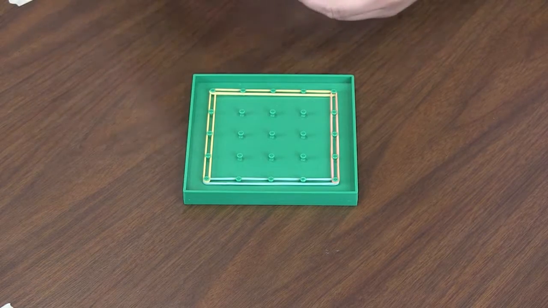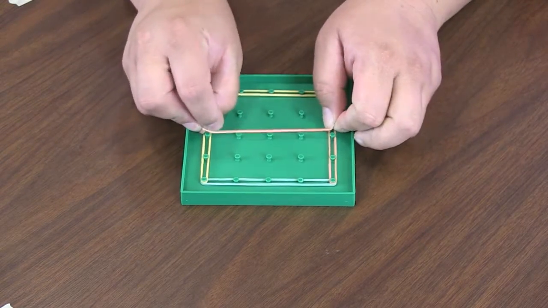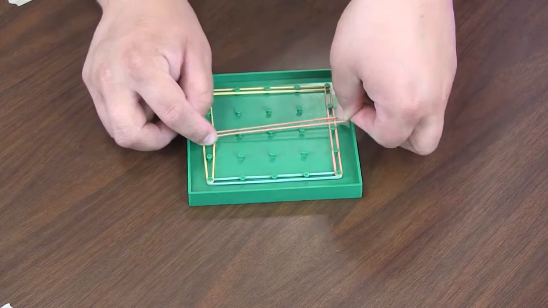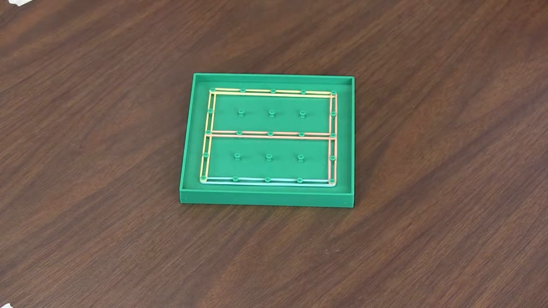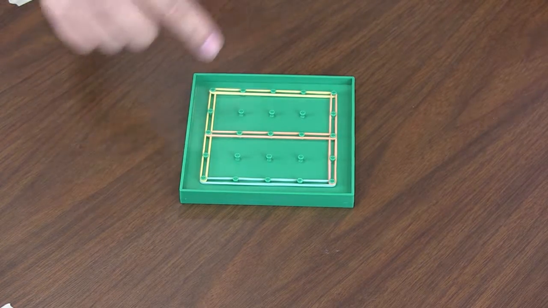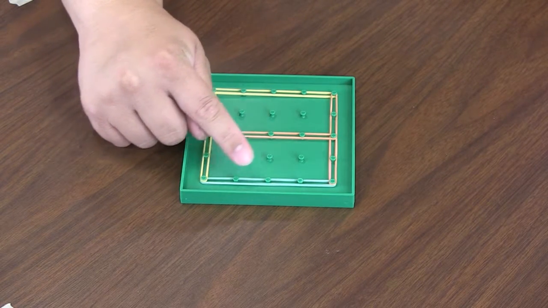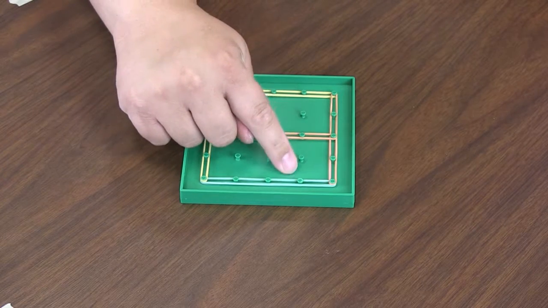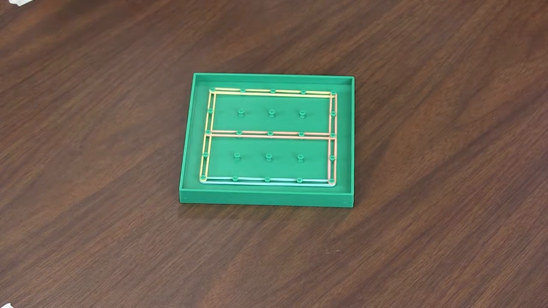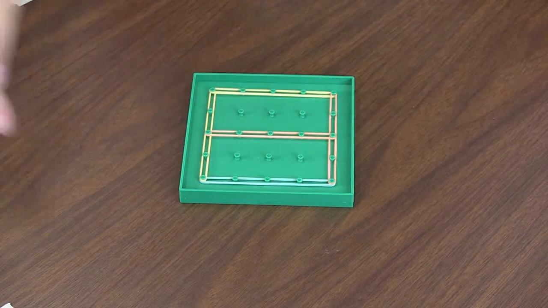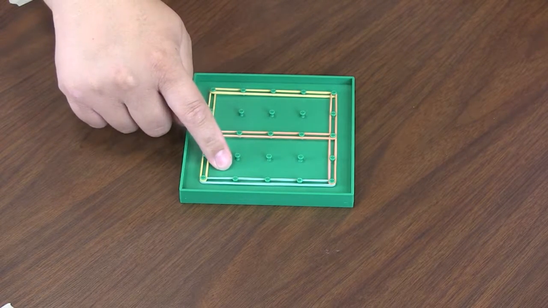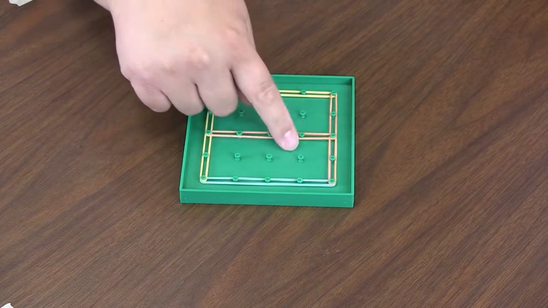Let's partition the area into two equal parts. The shape has been partitioned into 1/2 pieces. I can prove they are equal by counting the squares within each part. There are 1, 2, 3, 4, 5, 6, 7, 8 squares in each part. So in each 1/2 section, there are 8 squares.